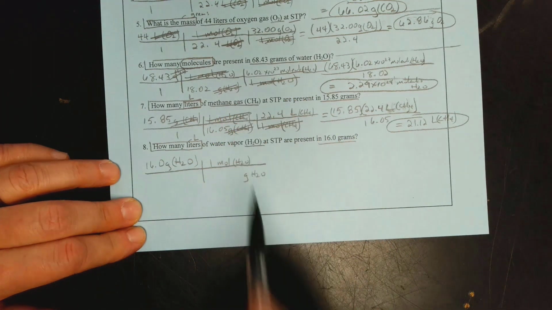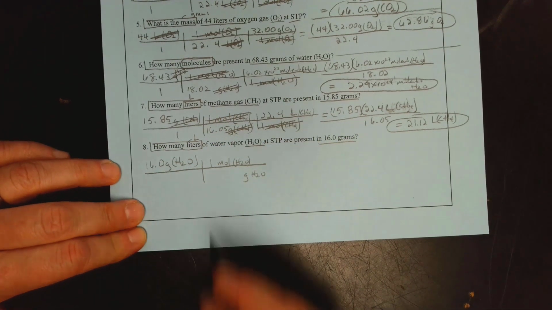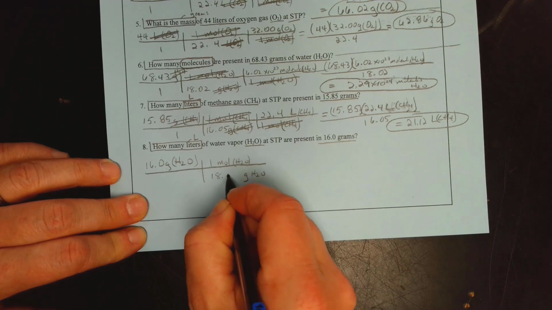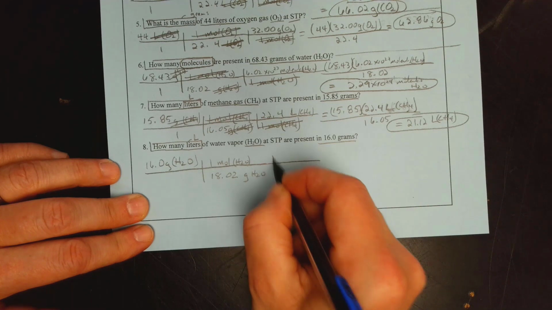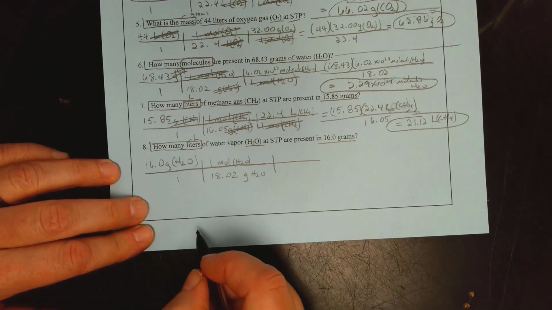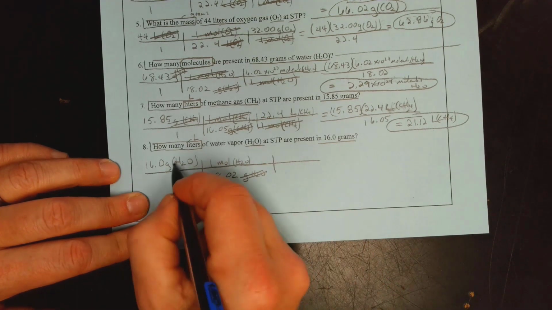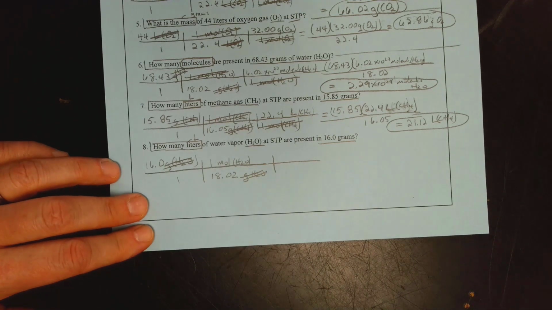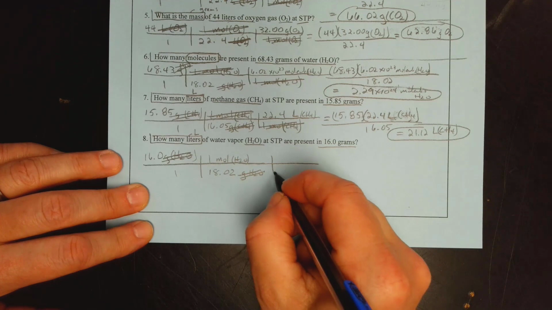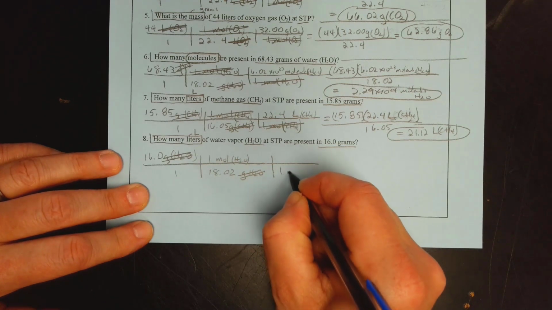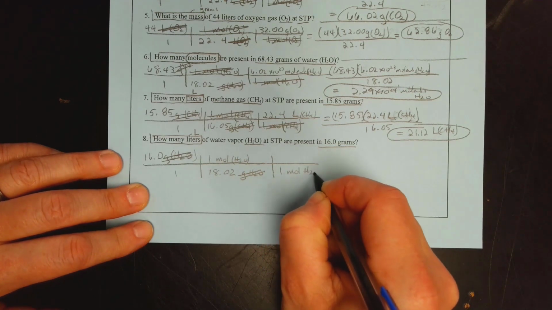Well, I already know that if I'm dealing with water, the molar mass of water is 18.02 grams. So I'm just going to use that. I'm going to take a second to cancel out my grams of water, so the only thing left is my moles of water. I'm going to set up moles down here so I can cancel it. 1 mole of H2O.